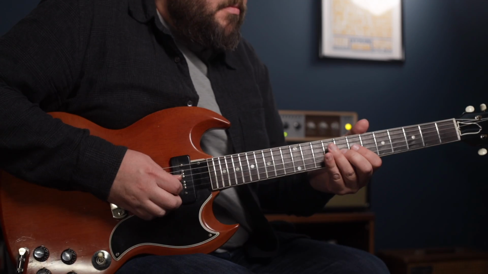So here's a very simple solo. I'm going to play the exact same notes I played in the previous pass, but I'm going to connect them together using notes from this scale.